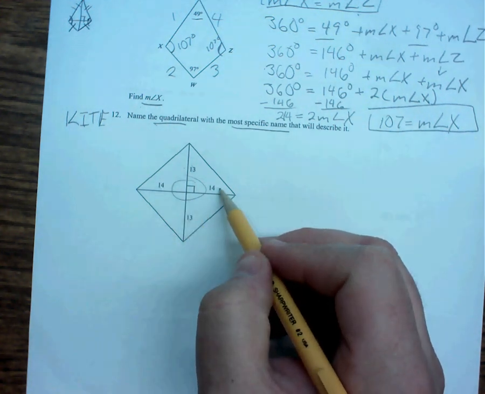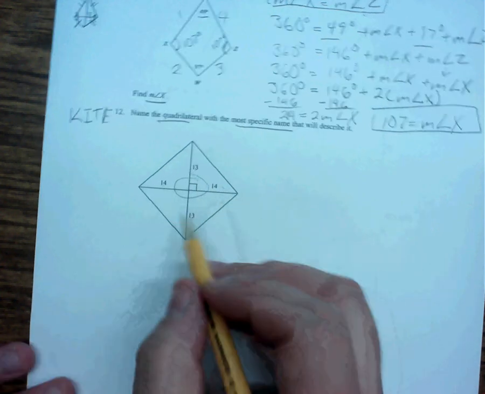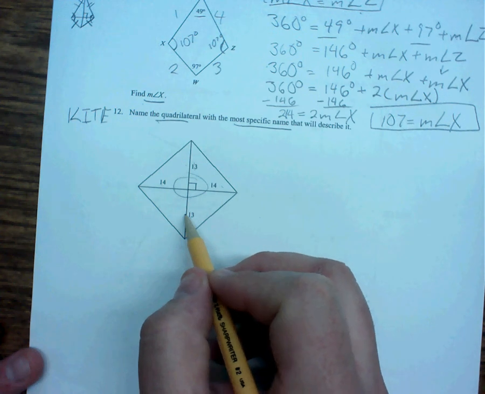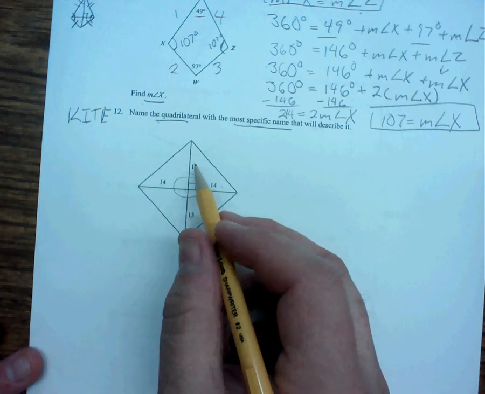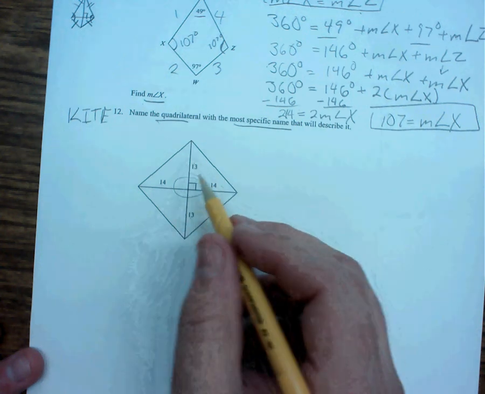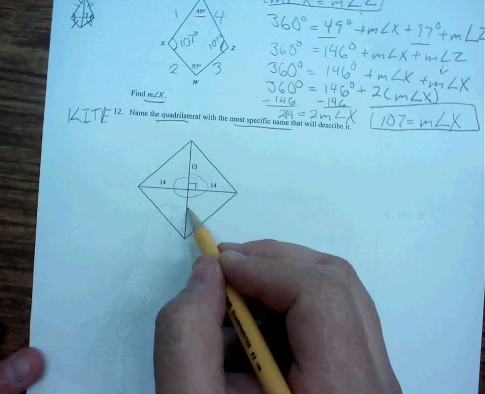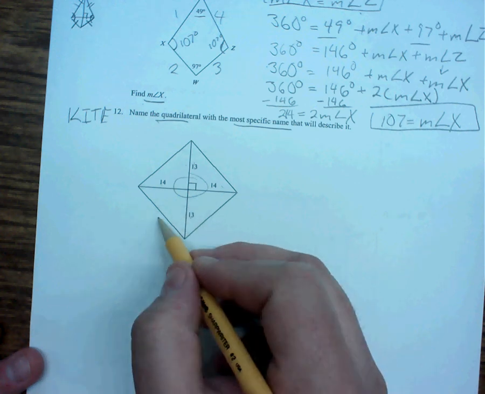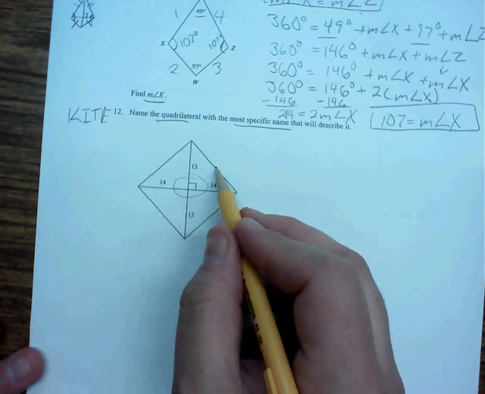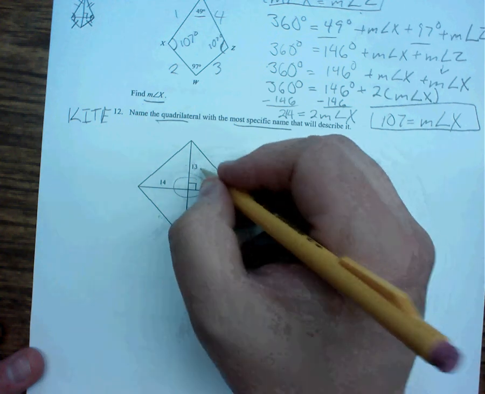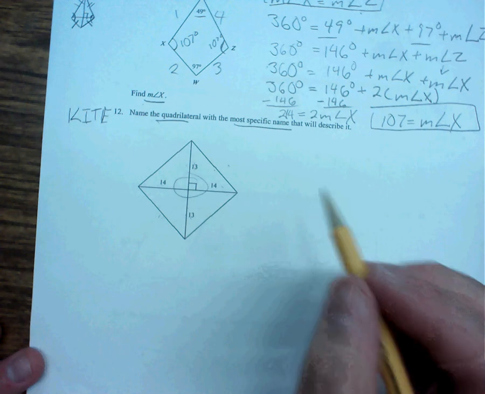So they're also perpendicular bisectors, but they're not all four congruent. In other words, this might be a rhombus, but for a rhombus, all of these would be congruent. It is a parallelogram, because these lines are parallel and these lines are parallel.